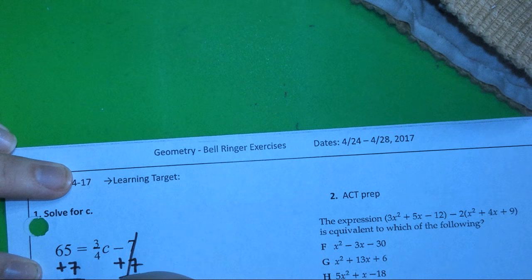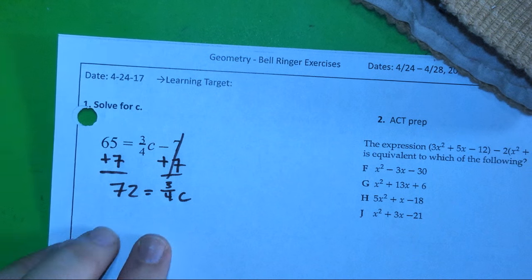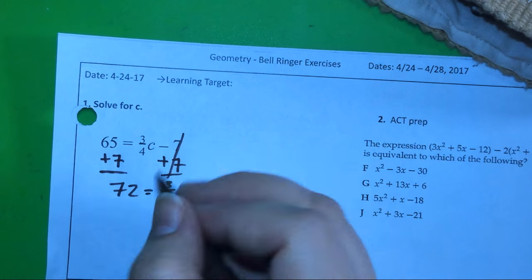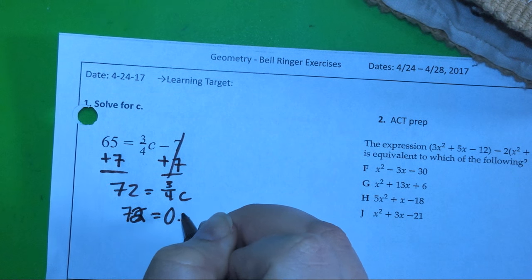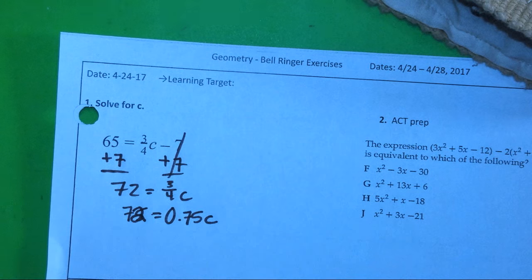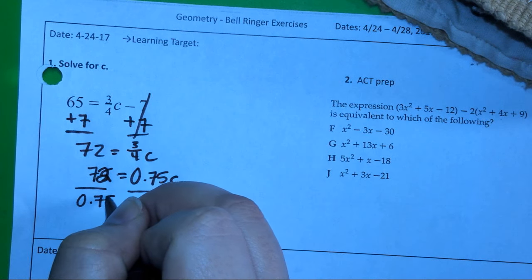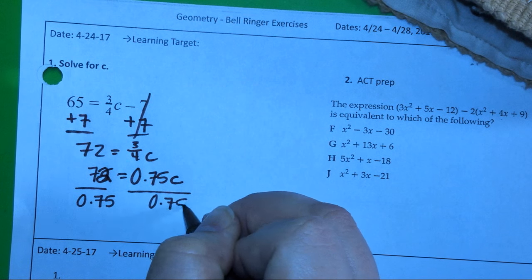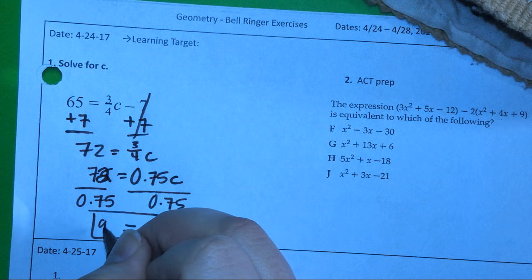You have 72 equals 3/4 C. 72 times 0.75. Okay, so if you change that 72, if you change that into 0.75, then don't you need to divide both sides by 0.75? And what did you get if you do that? I got 96.